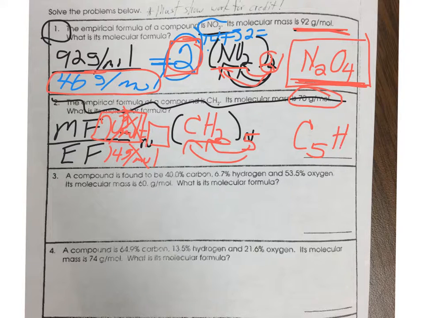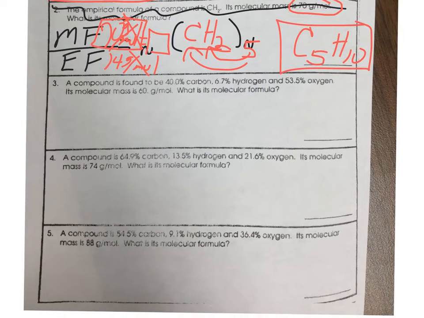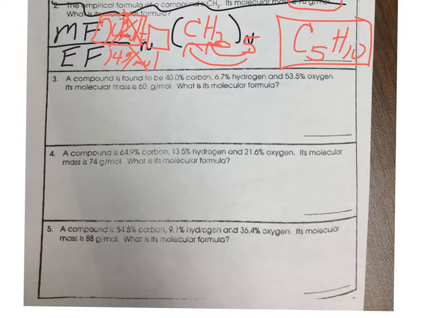C5H10. Very good. This is my molecular formula. Okay. But see how it's real easy? However, you have to get that empirical formula first. So look at number 3. For number 3, you have to, let's move that up a bit. Okay. Are they giving you the empirical formula? Nope, you have to find it, right?